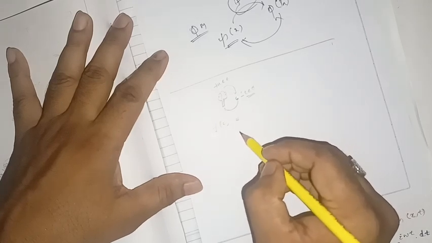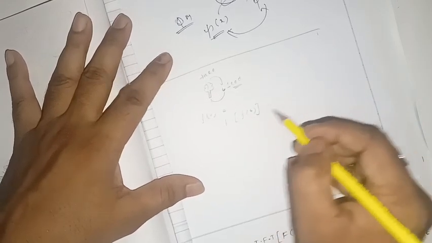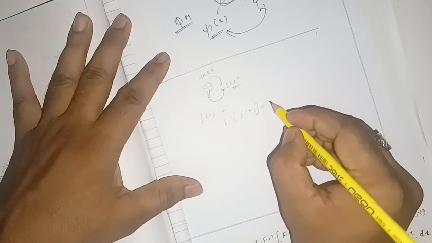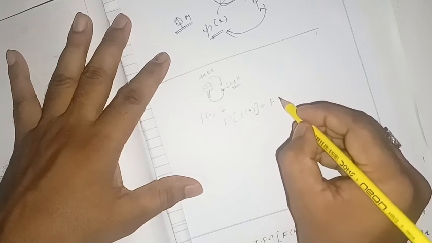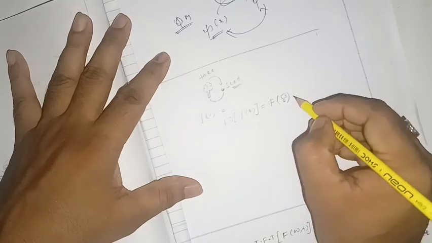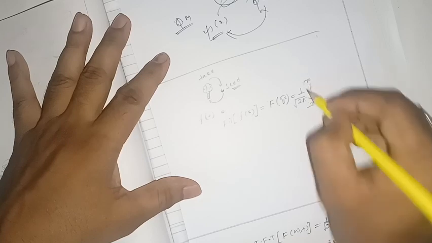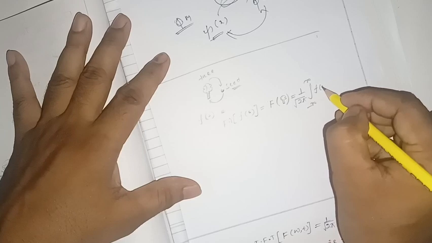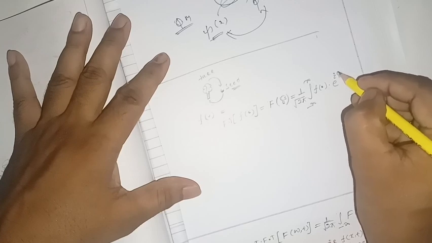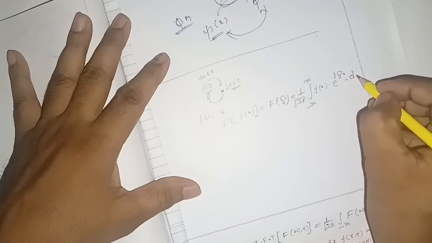We can write the Fourier transform of the seed domain, that is, capital F function of the tree domain, which will be equal to 1 by root over 2 pi, integral from minus infinity to plus infinity of this function, which is in the seed domain, into e to the power i, tree domain and seed domain both will be there, with integration with d seed.